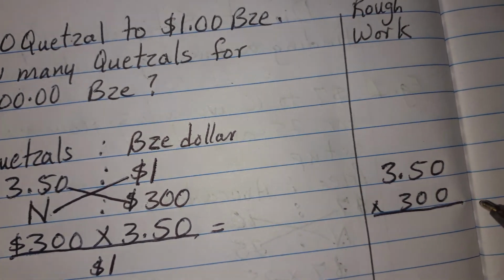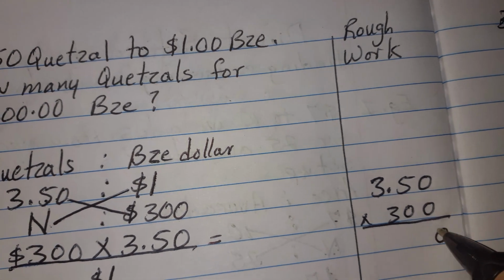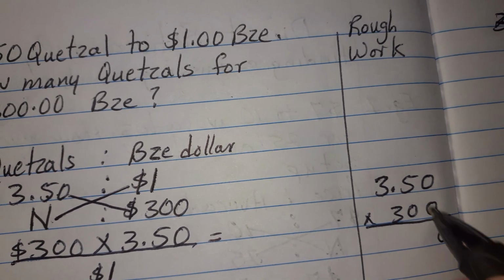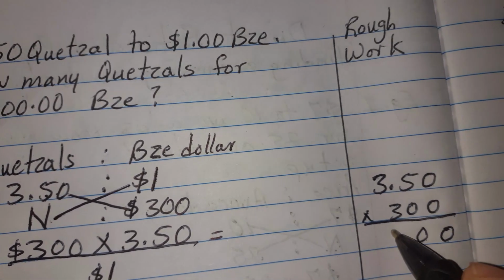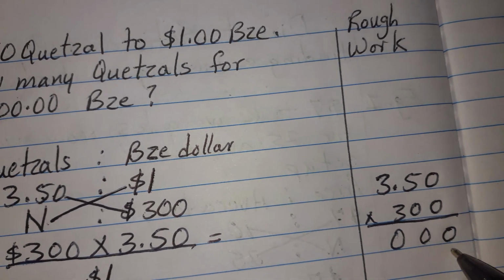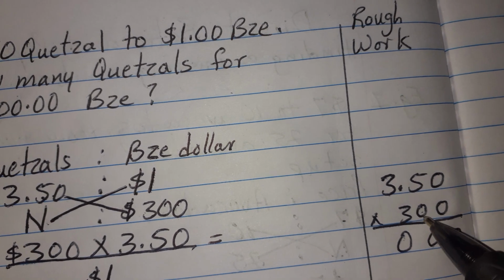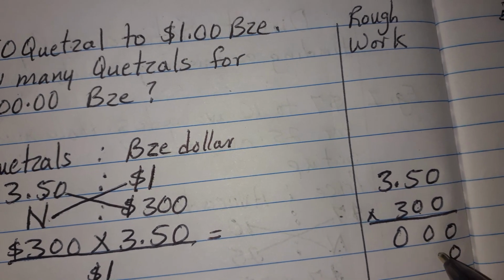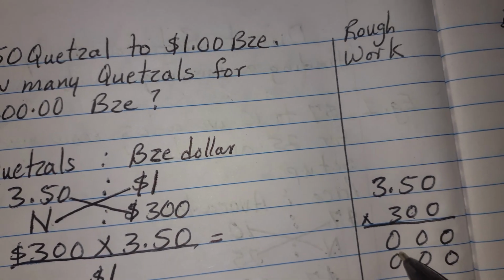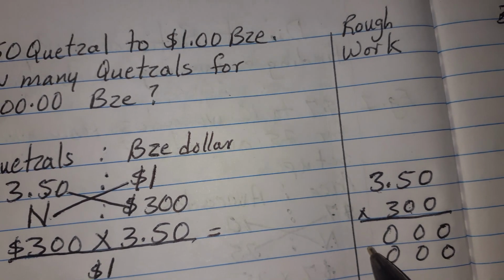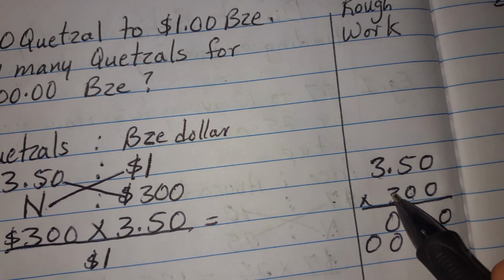Okay, so we have 0 times 0, 0 times 5, 0 times 3. Put a 0 here. Now we start to multiply by the second digit, which is the tens. 0 times 0, 0. 0 times 5, 0. 0 times 3, 0. Now we multiply by 3.